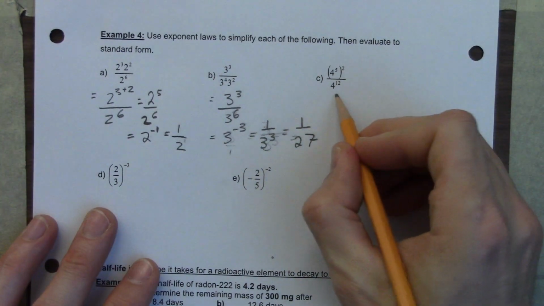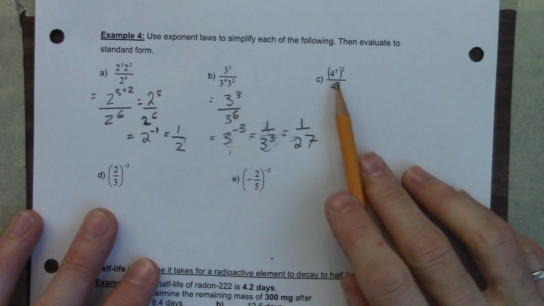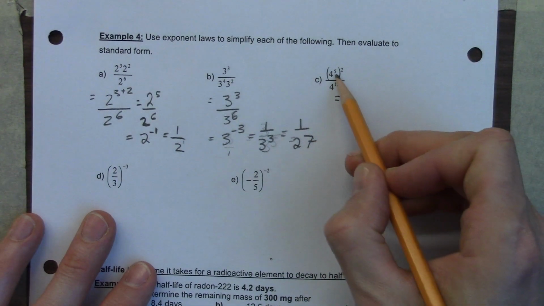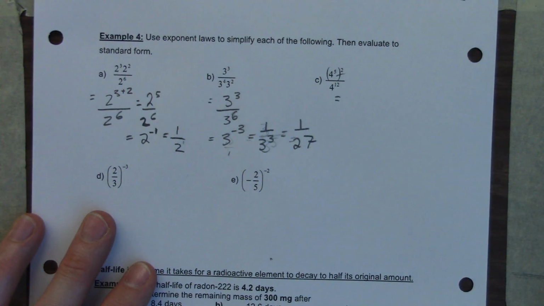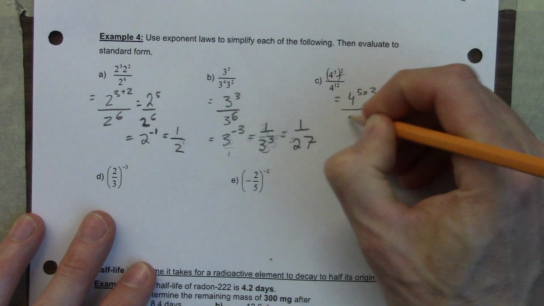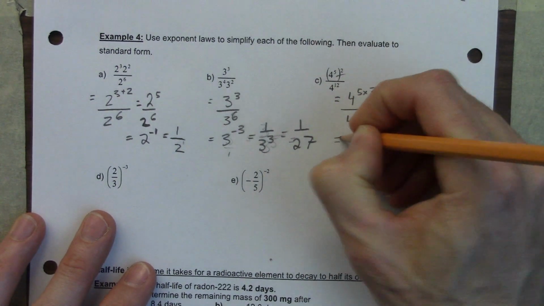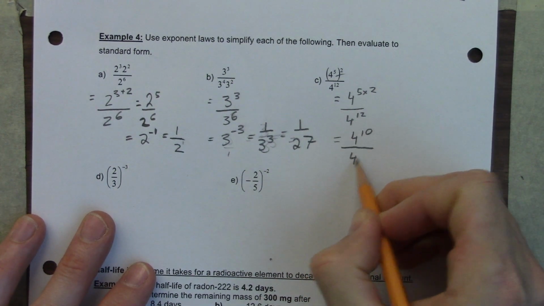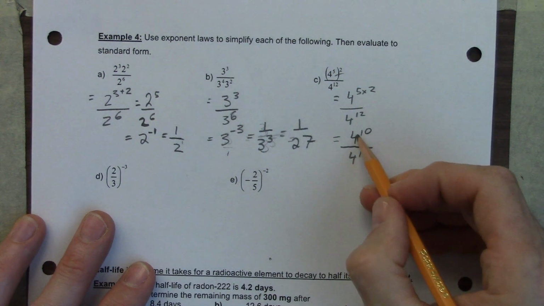Jeds, this one. Now you got 4 to the exponent of 5 raised to the exponent of 2. What do I do with the exponents now when they're raised to a different exponent? What do I do with them? Yeah, so 5 times 2 over 4 to the 12. So what is 5 times 2? Good. Over 4 to the 12. Now what do I do when we're dividing the powers?